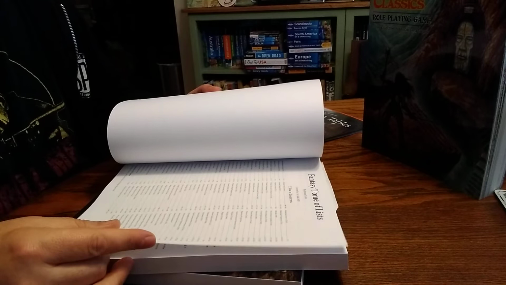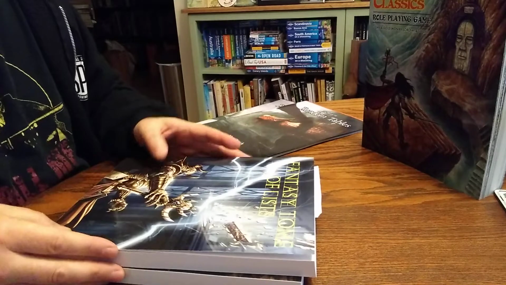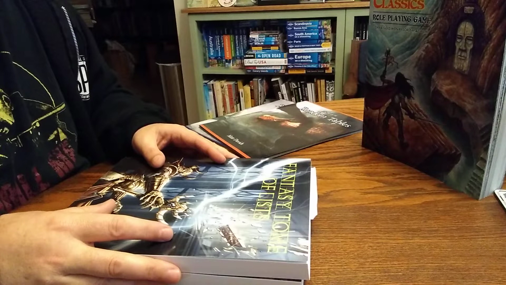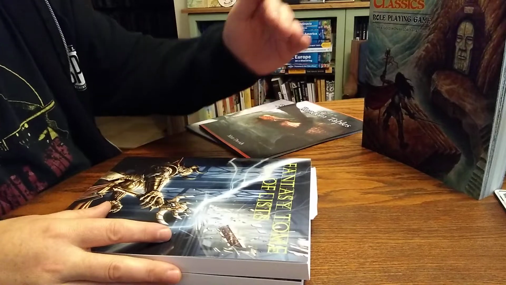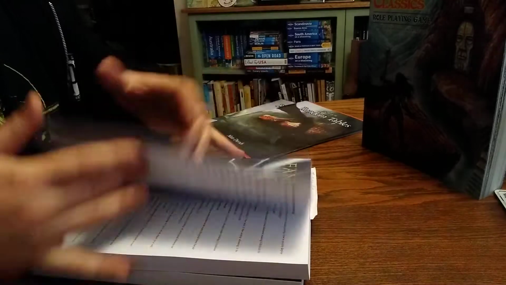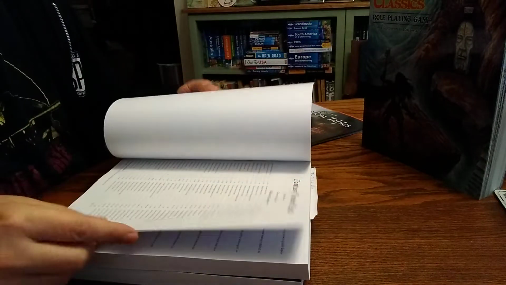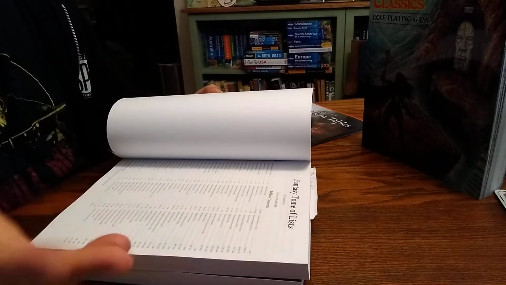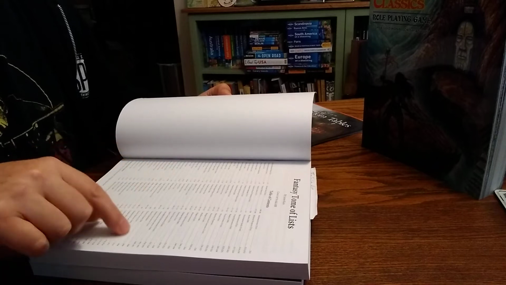I do have some issues with the organization. I don't find them necessarily as user-friendly as I'd like. I've thought about actually sitting down and writing my own index, taking certain subjects and then taking the page numbers for those subjects so I can easily consult them on a basis that I think of as logical. What I mean by that is, if I'm thinking about what I want to roll for this peasant's job, well, I don't go to jobs, I don't go to careers, I don't go to peasants.